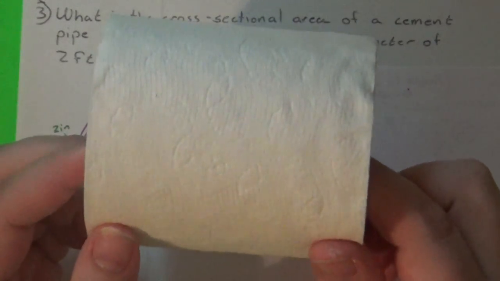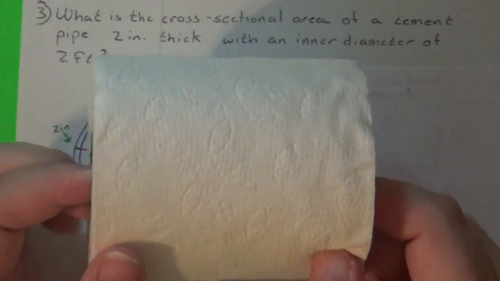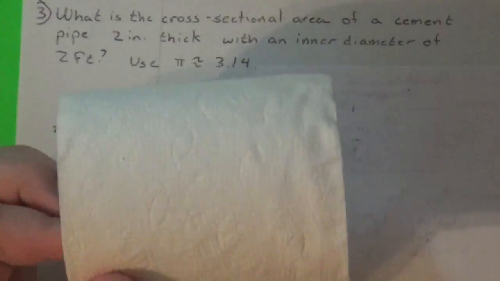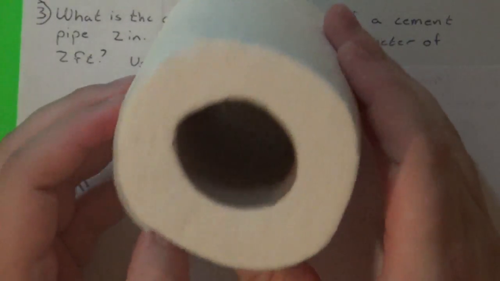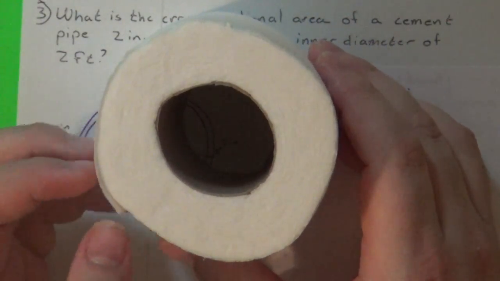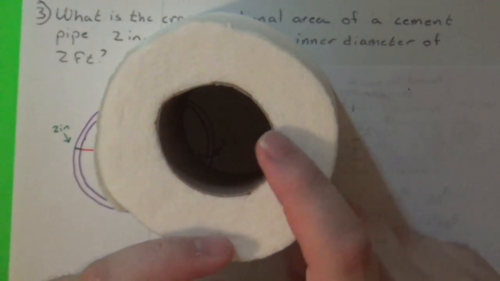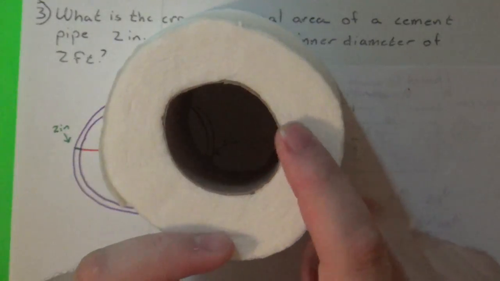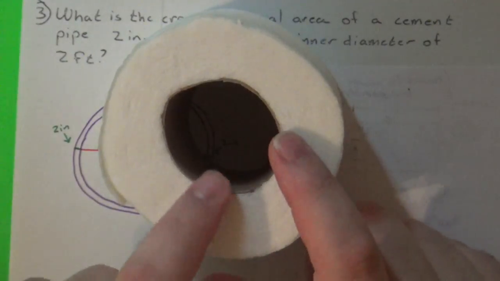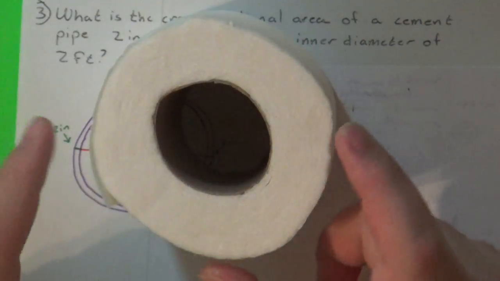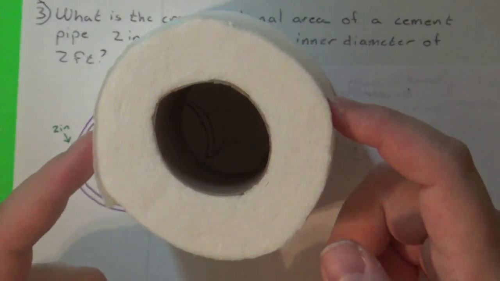All right, so I got some roll of toilet paper here. If I were to, well, basically, if I cut it in half and I looked at it from the top, this is what a cross-sectional it is. I know this is a roll of toilet paper. I know that it has a length here, okay? I know that there's a diameter for the hole here, and I know that there's an outside diameter, okay?